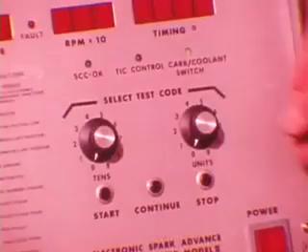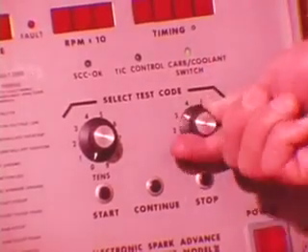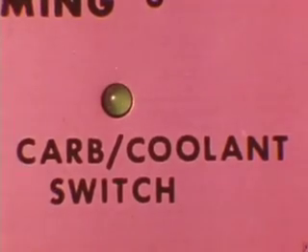Set the select test code switches to the code stamped on the computer. Next, check the carb coolant switch lamp on the analyzer. It should be on.